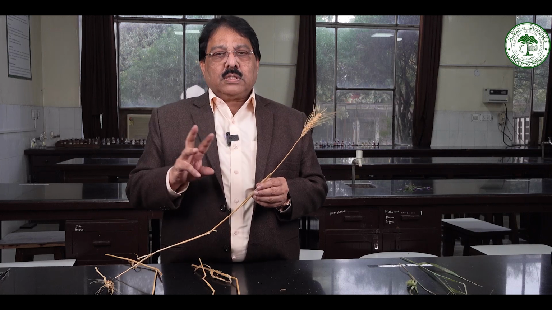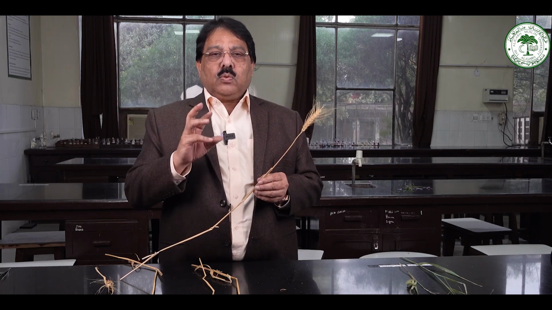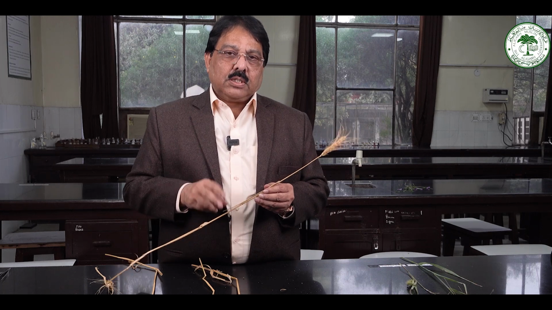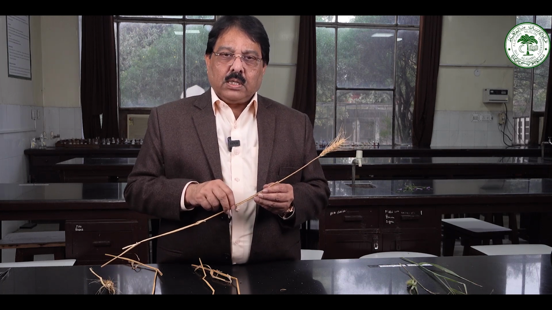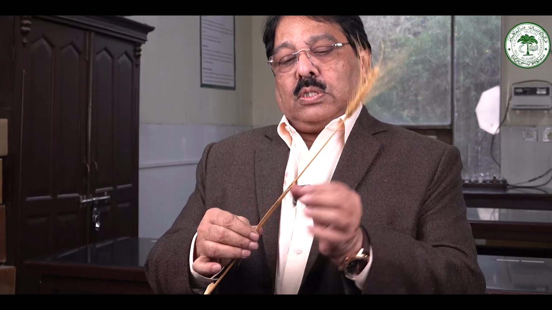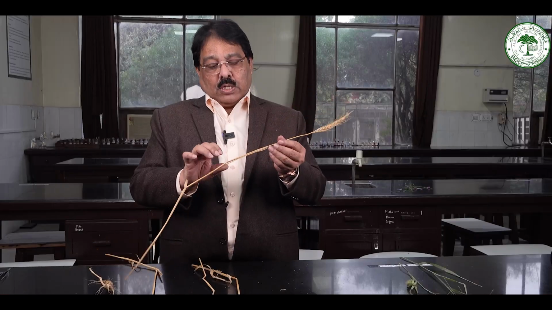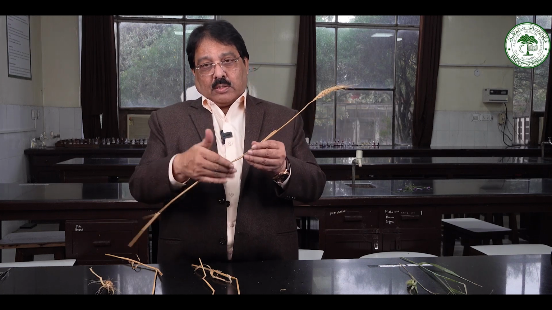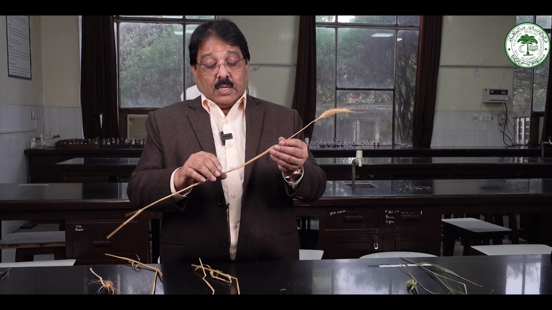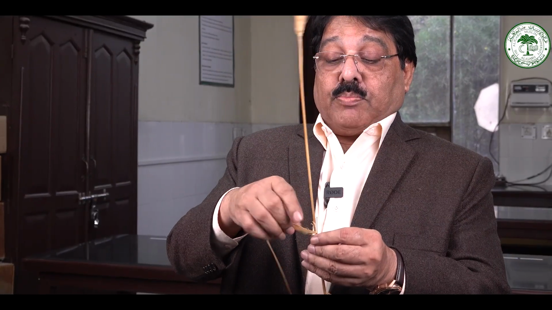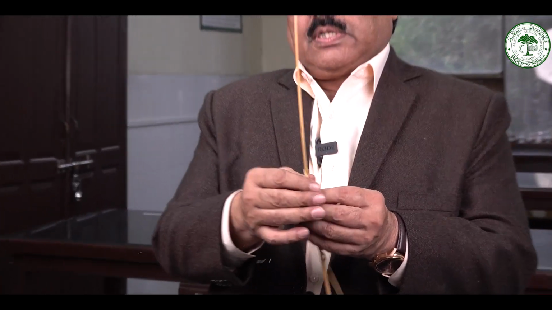From the node, 3 leaves arise in case of the Cyperaceae, while in this case, 2 leaves arise from the single node, and the leaf base covers almost half of the internode. The base of the leaf is completely enclosed.